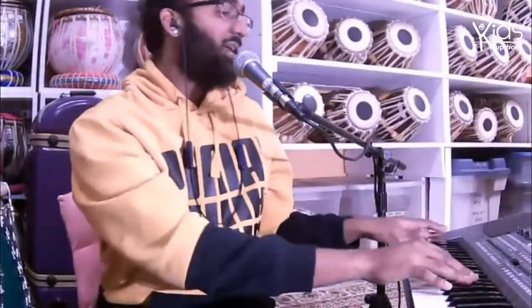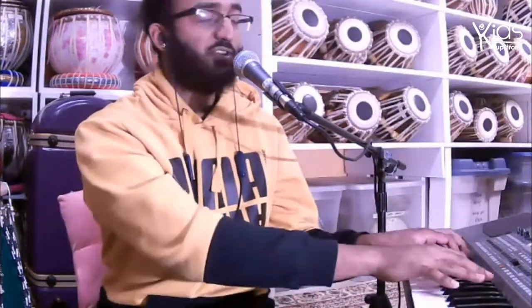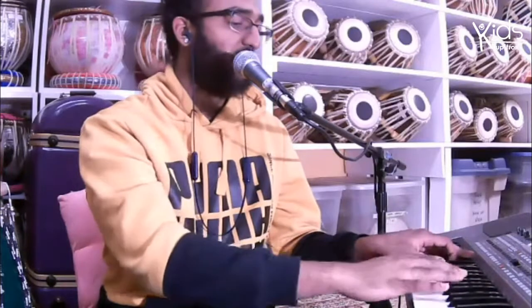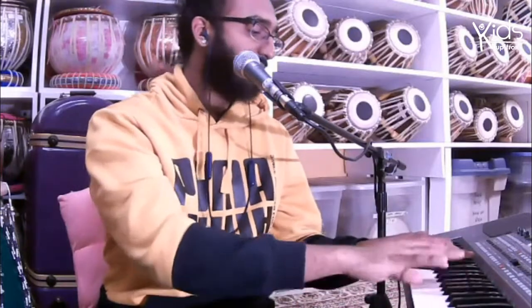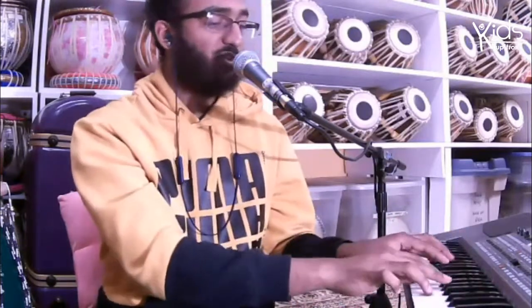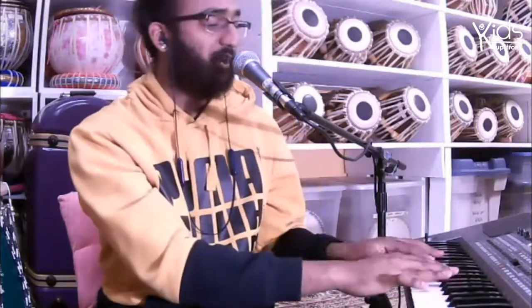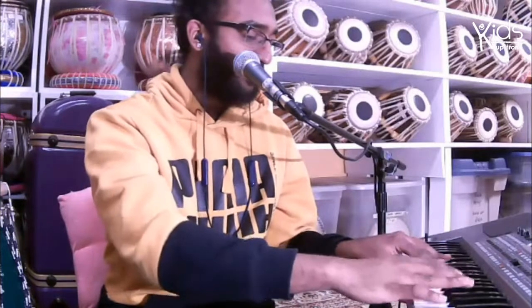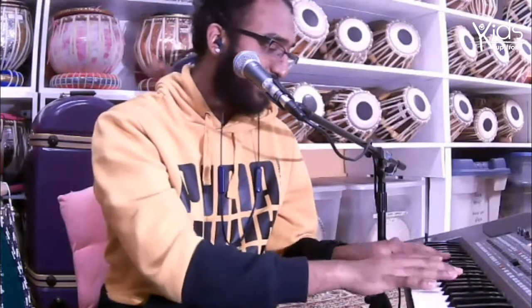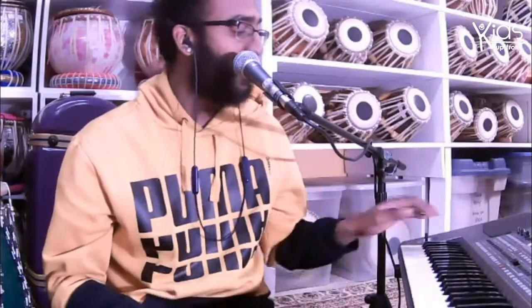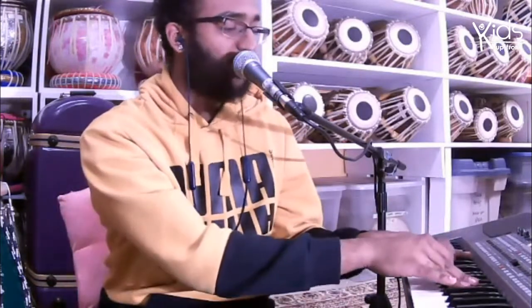Okay, so we're going to be working on some major scales today. Major scales, as I was saying, sound very happy. For example, this is a major scale, C sharp major. This is E major, B major. They sound very, very happy. Happy scales. Now, minor scales sound like this.